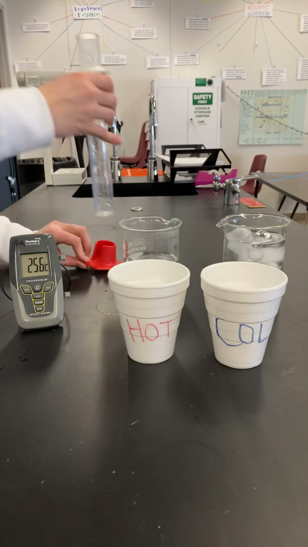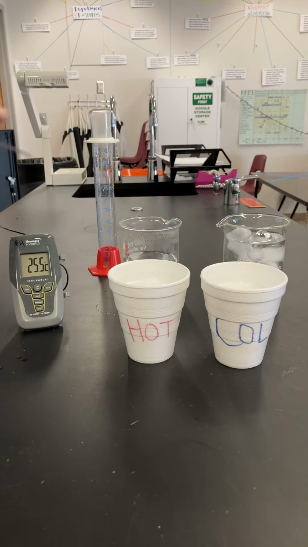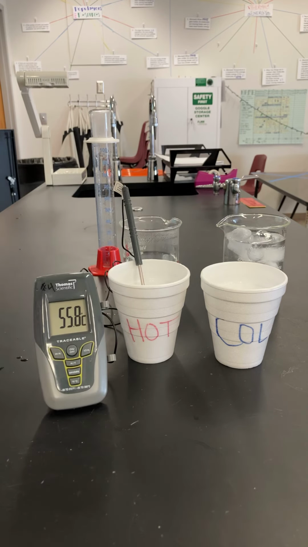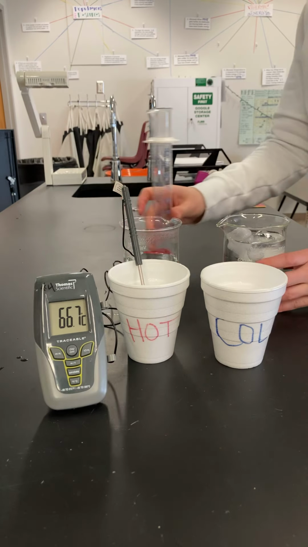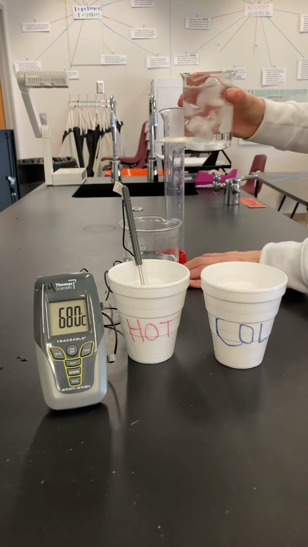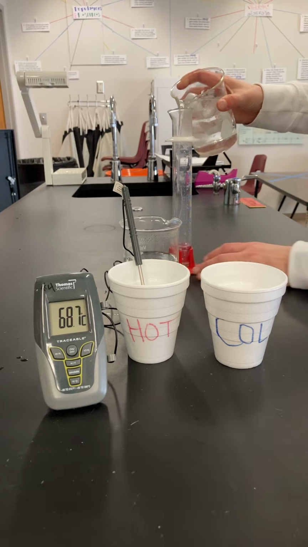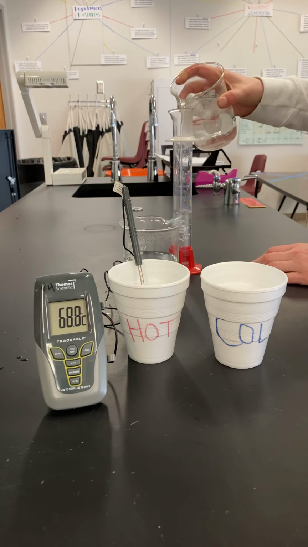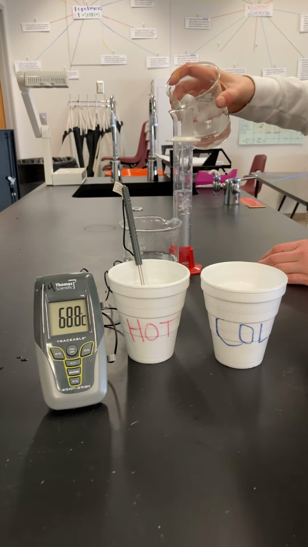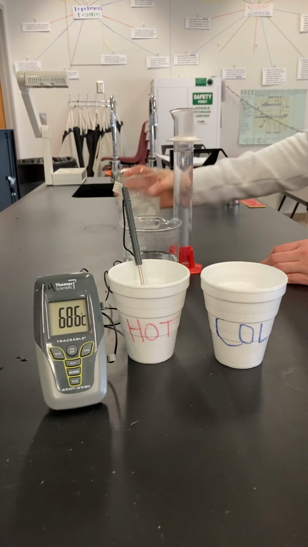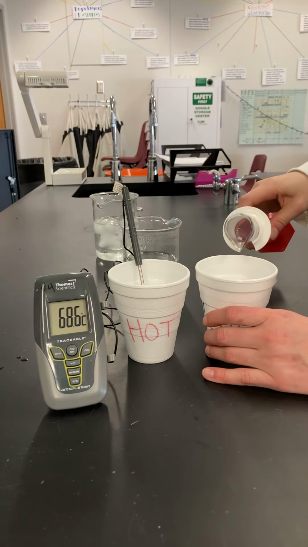It's very warm. While we watch the cold, I'm going to stick this thermometer in here. You guys will be able to see the temperature of the hot. Okay, over to my cold side. I'm going to pour 100 milliliters of cold water. No ice cubes, so it's just straight cold water. So there's 100 milliliters there, and I'm going to pour that into my cold water.